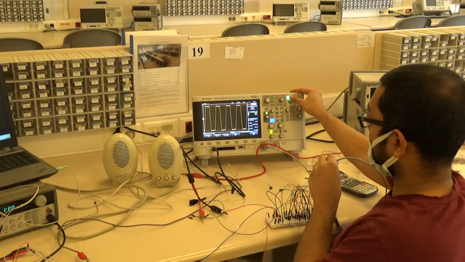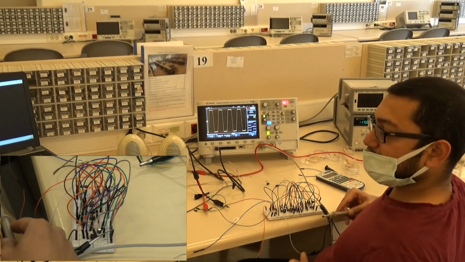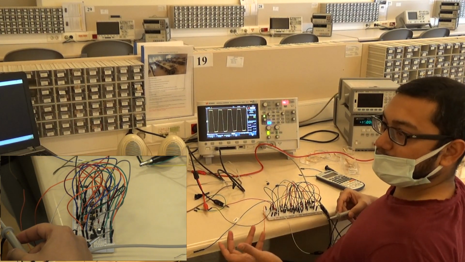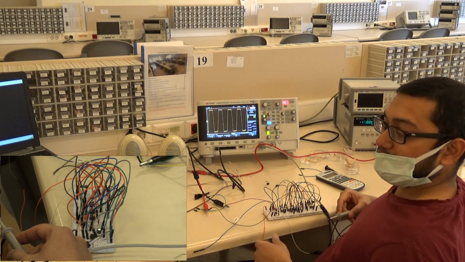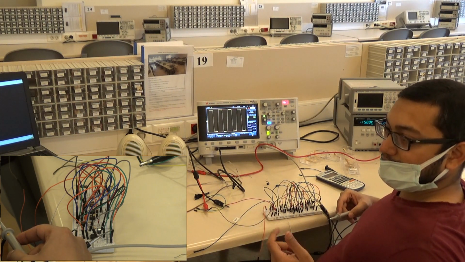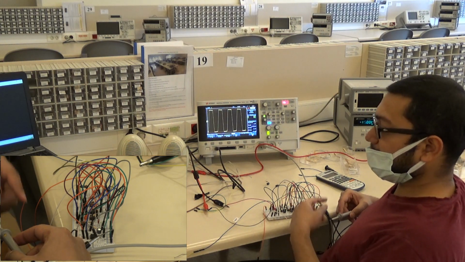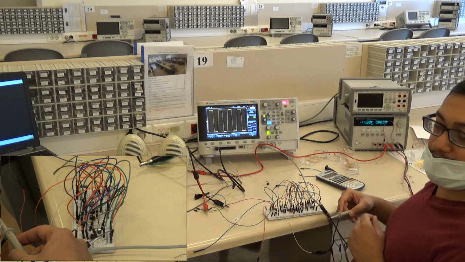Now what I'll do is test this circuit with an actual implementation. I'll transmit an audio signal, modulate it and transmit it to an antenna, and then this circuit will demodulate it and pass it to a speaker. The implementation part will be shown right now.